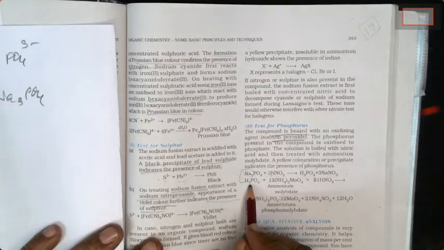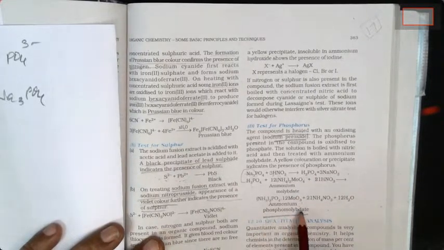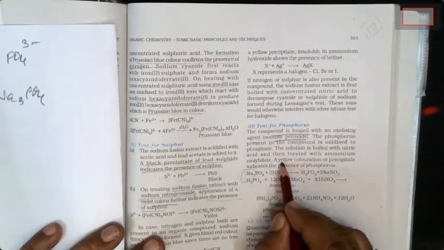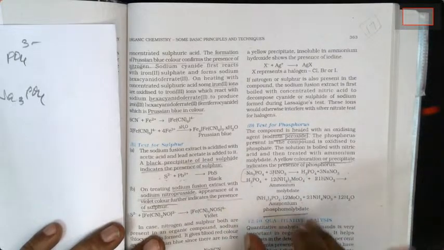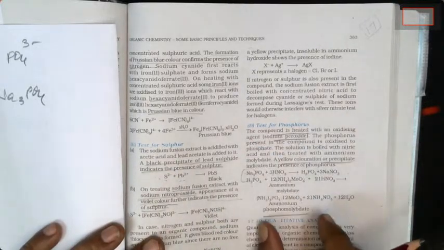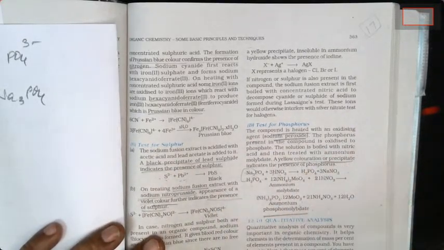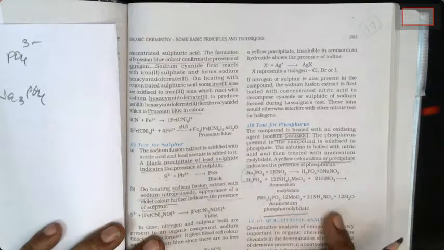And again, phosphoric acid can be combined with ammonium molybdate, so that in the presence of nitric acid you are able to get ammonium phosphomolybdate. This is a yellow color precipitate. So by the formation of this yellow color precipitate, you can confirm that it is having phosphorus. Other than phosphorus, these elements will not react, so you can confirm that it contains phosphorus. So the yellow color is because of the formation of ammonium phosphomolybdate. What is the formula?